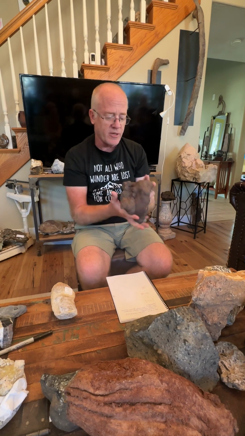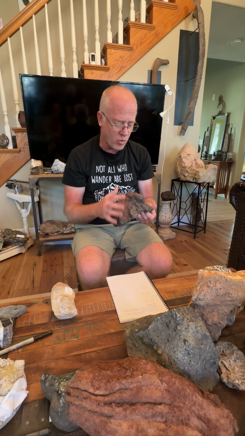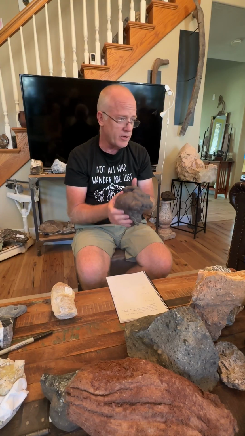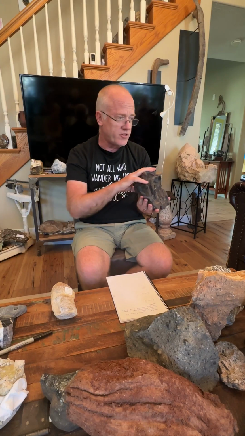This was freestanding, so this was probably done by water. And if you look at it, you can see how water would be running across this and deposit it on top of something. So when they're hollow like that, they're called a skull.